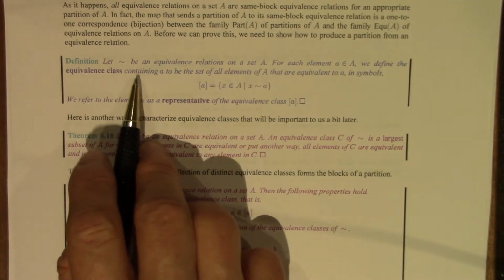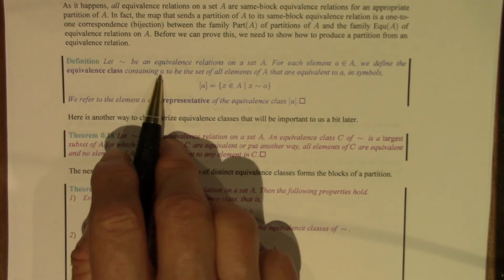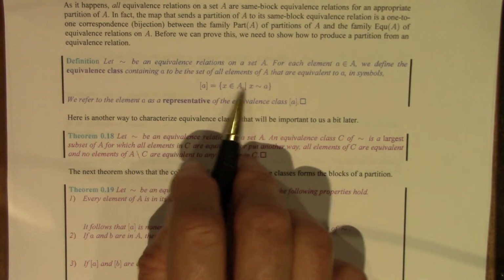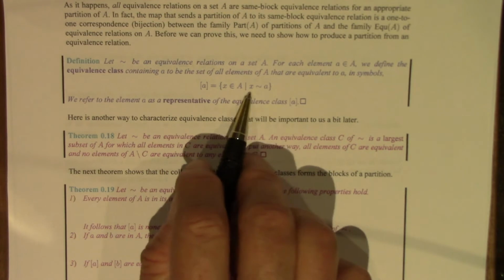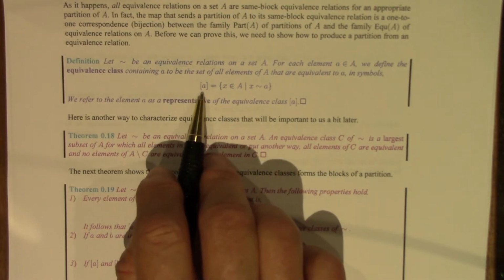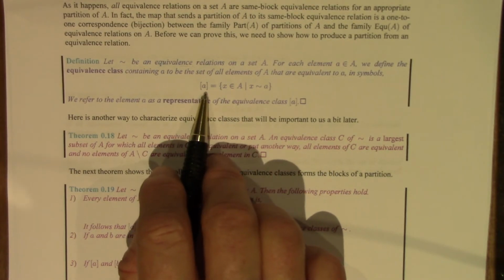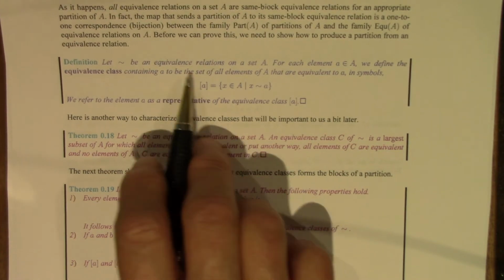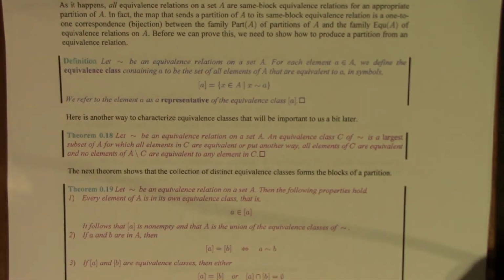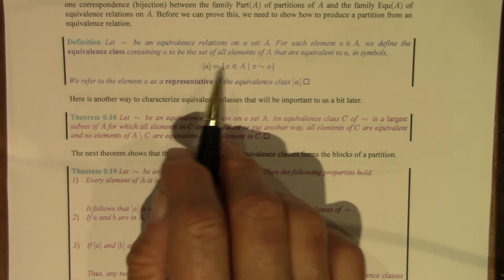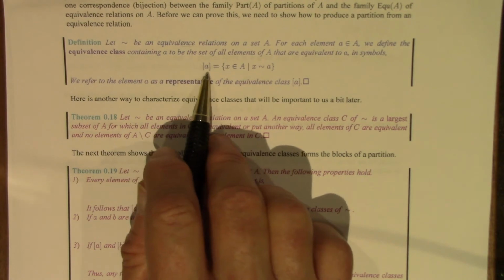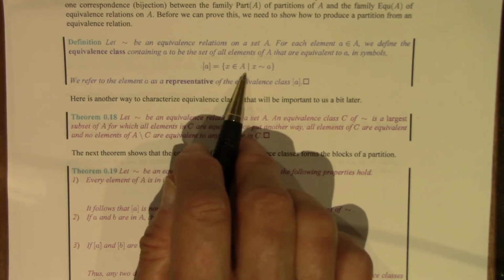This language, especially the words containing a, makes sense because of reflexivity. Every element's equivalent to itself, and so a does belong to the equivalence class containing a, which is a good thing, or we couldn't use the word containing. The element a is referred to as a representative of this equivalence class.